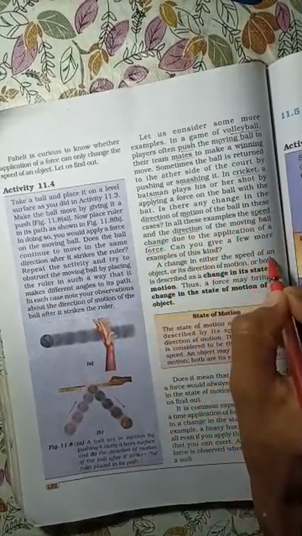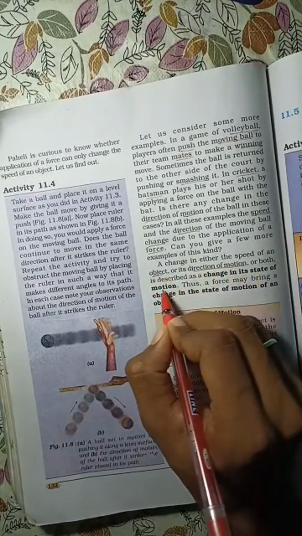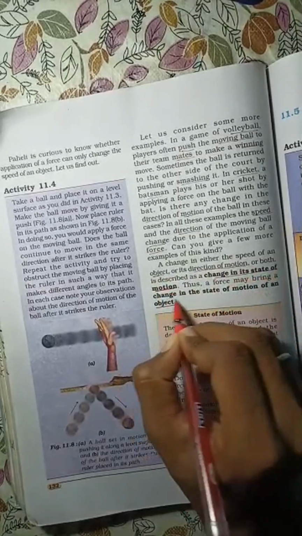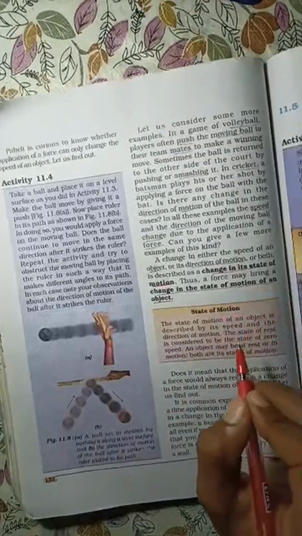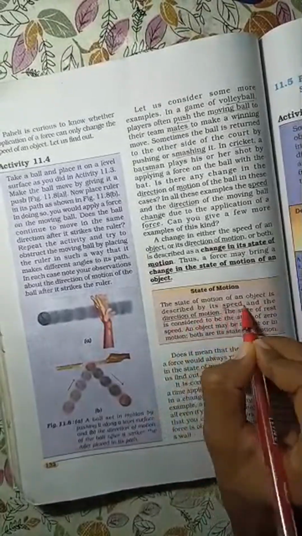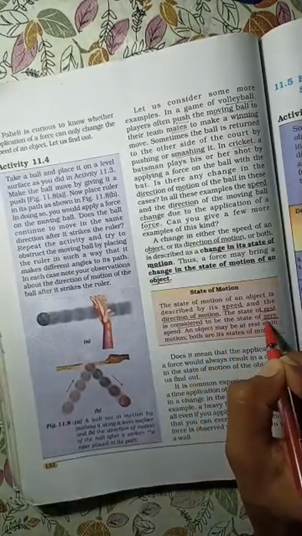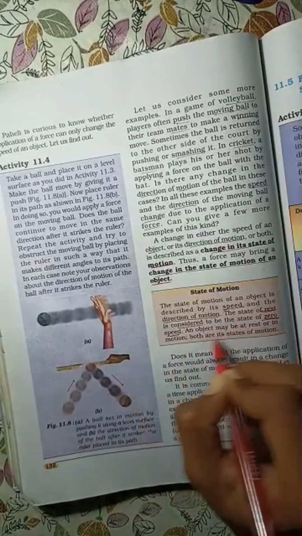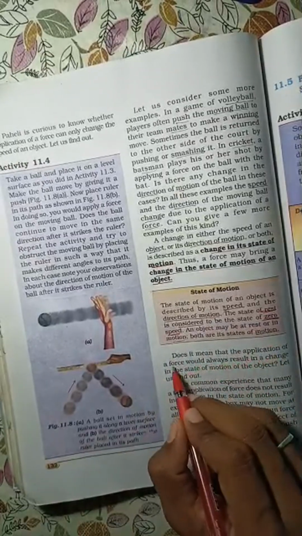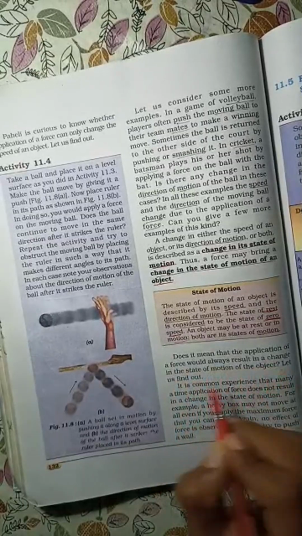The change in either speed of the object, direction of the motion, or both is a change of the state of motion of the object. The state of motion of an object describes its speed and direction of motion. Speed and direction. The state of rest is considered as zero speed. Rest has zero speed, so rest and motion are both states. Does it mean the application of force would always result in a change in the state of motion of the object? Let us find out.